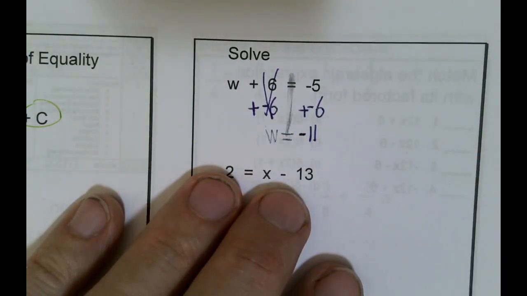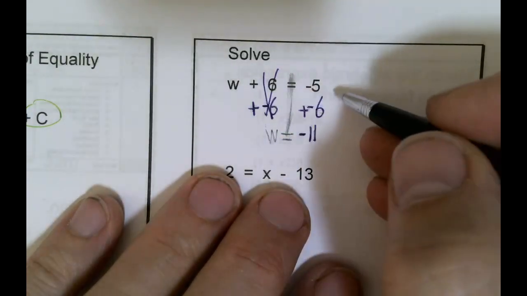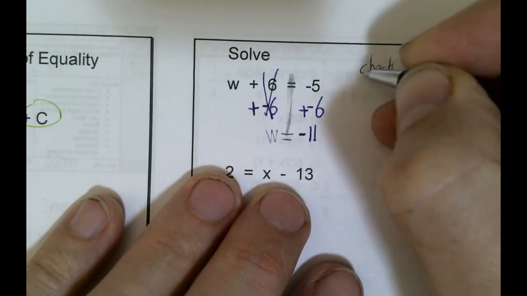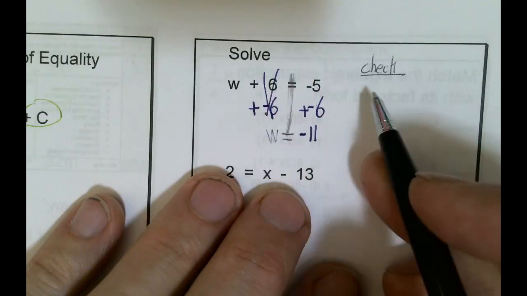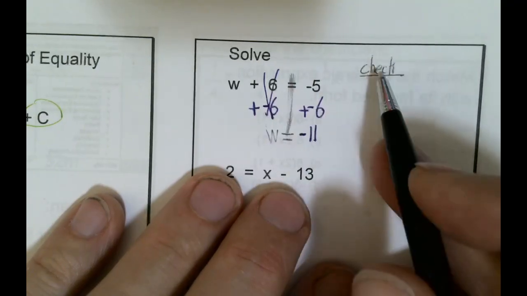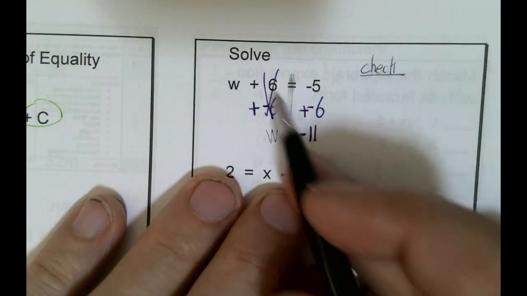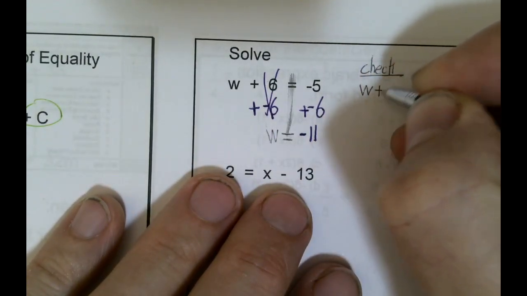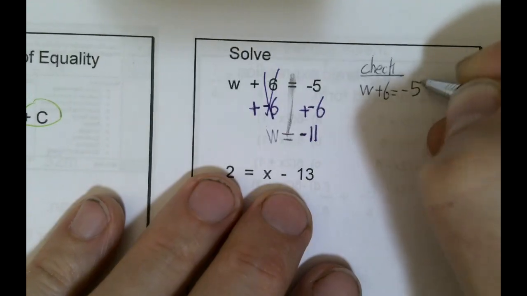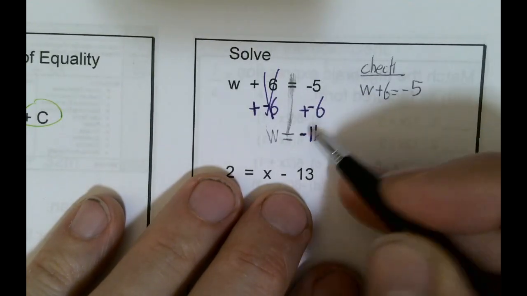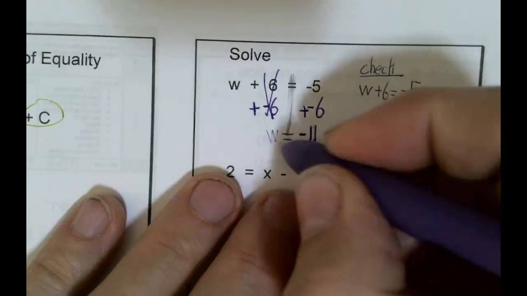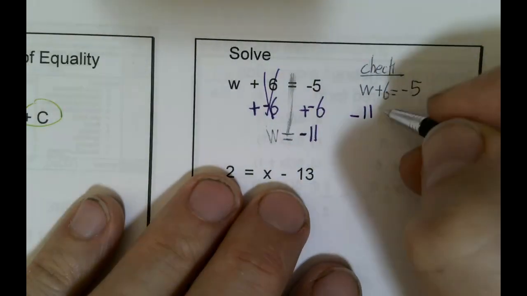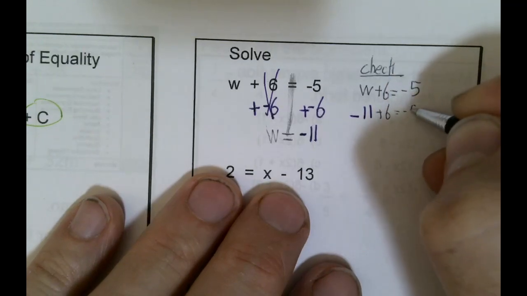Now, just this one time, off to the side over here, what I want you to do is put down the word check. Because math teachers and math books have these instructions of solving and checking. So when it says you have to check, once you're done, then you write the word check. And from there, you put down the original equation. And now we're going to check to see if this answer is correct. So we're going to substitute, we're going to plug this answer in for W. We're going to plug in a negative 11 into our original equation to check to see if we're right.